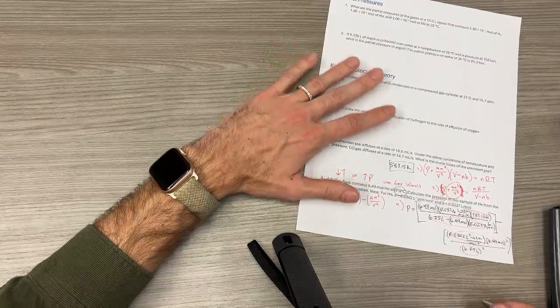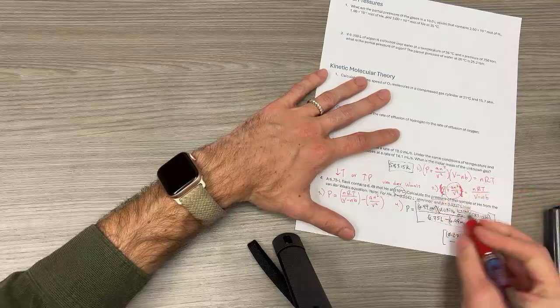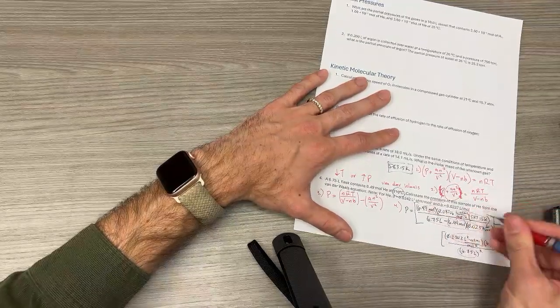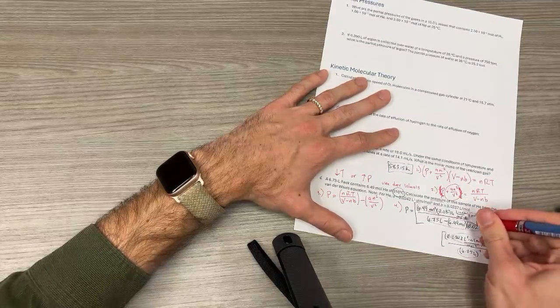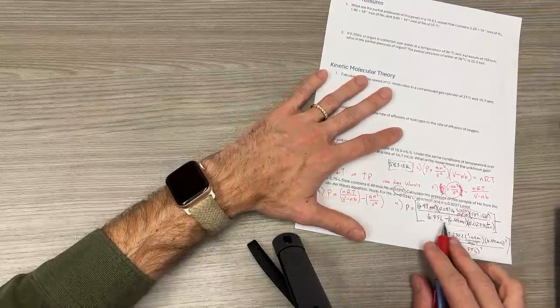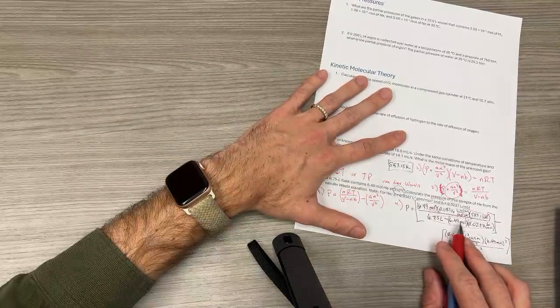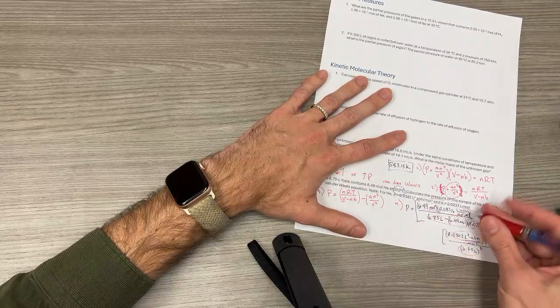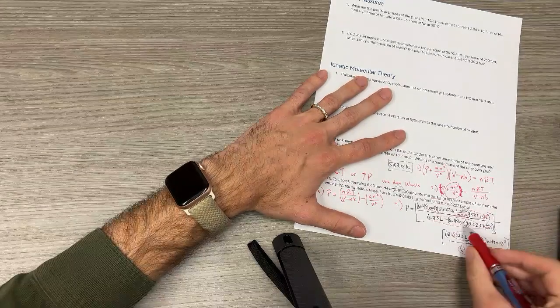First, let's make sure that units all cancel. I have moles multiplied by 1 over moles, and I have Kelvin multiplied by 1 over Kelvin. On the bottom here, I have liters minus moles times liters per mole. So that's moles times 1 over moles cancels.